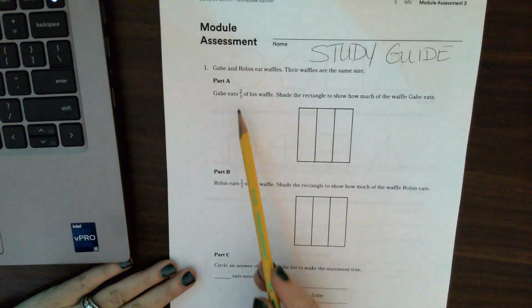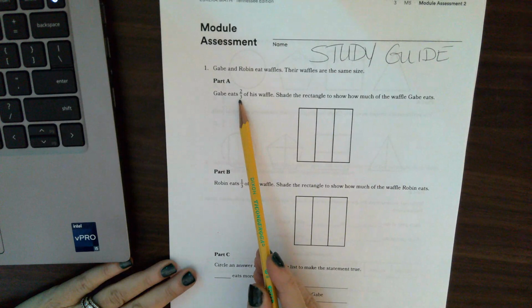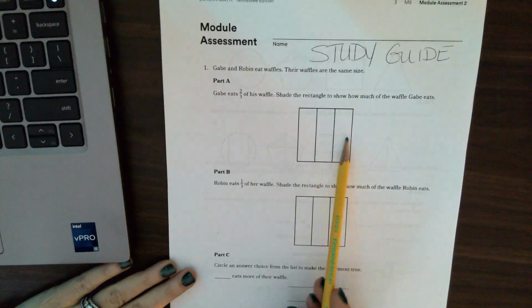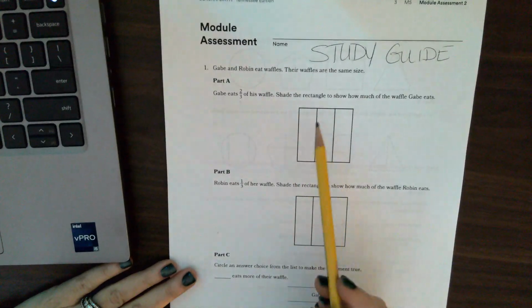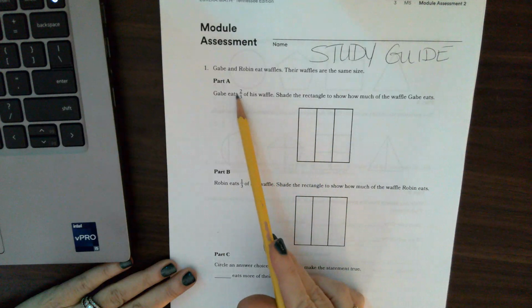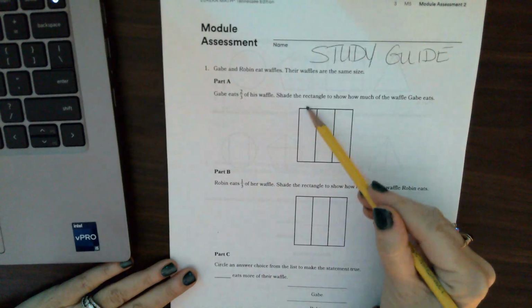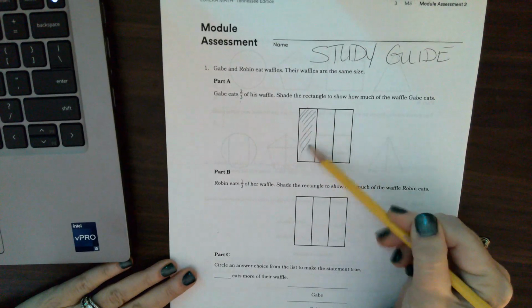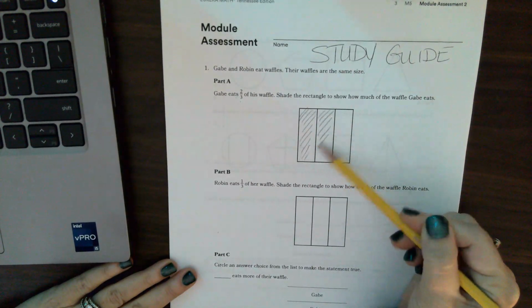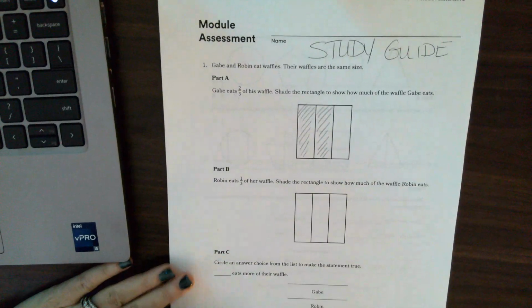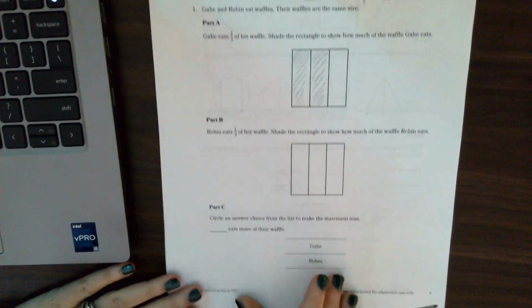So in fractions, this bottom number is our denominator, and it tells us how many pieces my object or my whole has been partitioned into. And the top number is my numerator, and it tells me how many of those pieces I actually have. So we are shading 1, 2 of the 3 pieces to show that fraction 2/3.